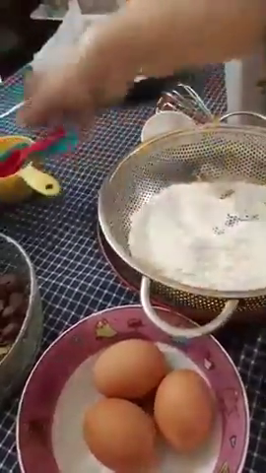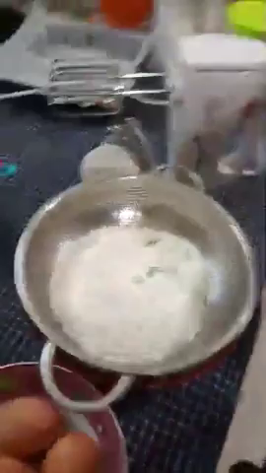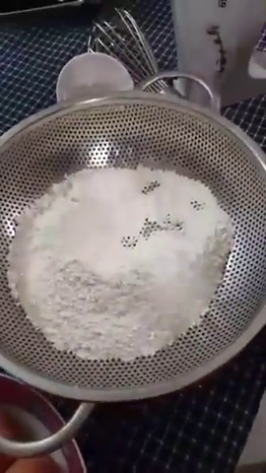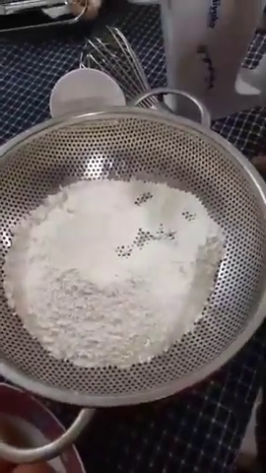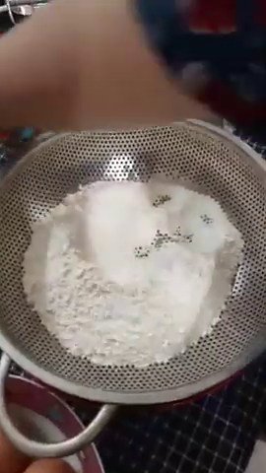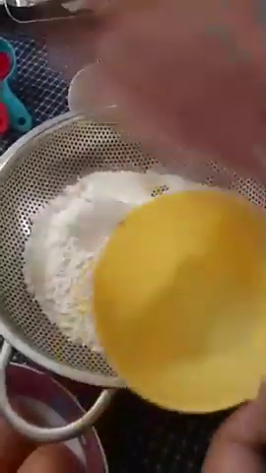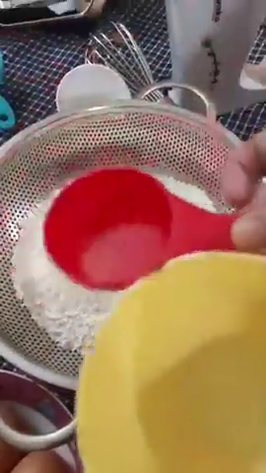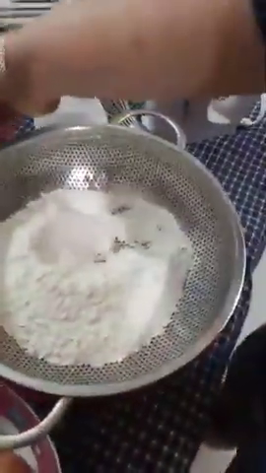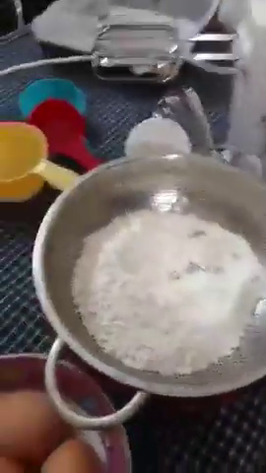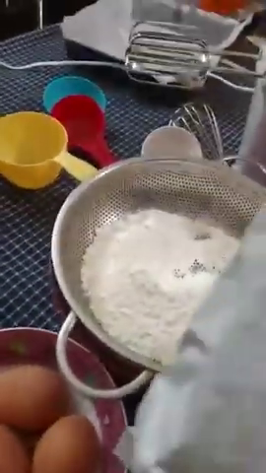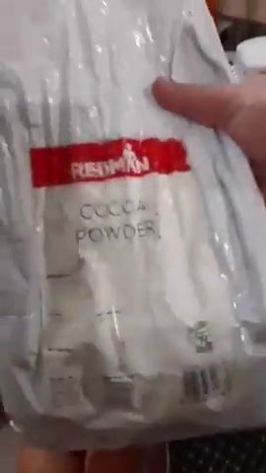All right. So here we have 1 cup and a quarter cup of flour. Here I have used 1 cup and a quarter cup of flour. So with this flour, I'm going to add 1 cup of cocoa powder. I have this cocoa powder from Redman.